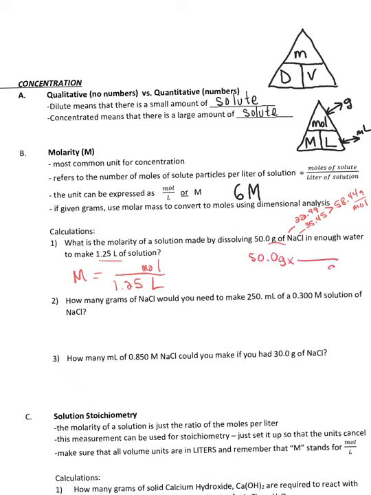And using our dimensional analysis, 1 mole weighs 58.44 grams. That's again our molar mass. And we take 50, divide it by 58.44, and we get 0.856 moles.